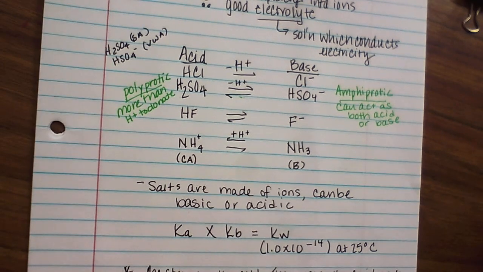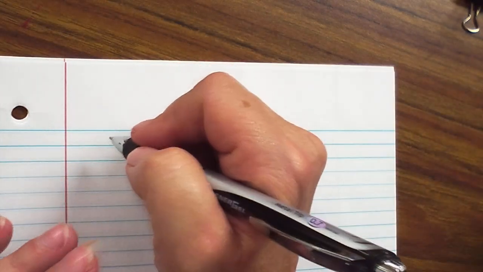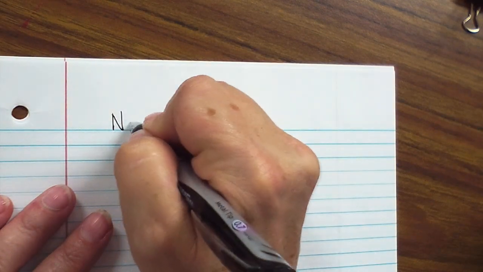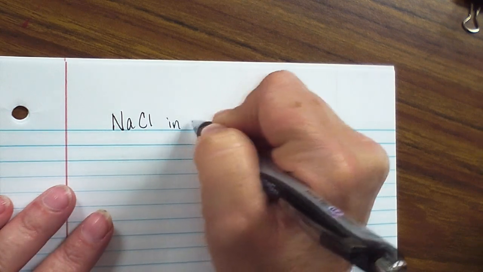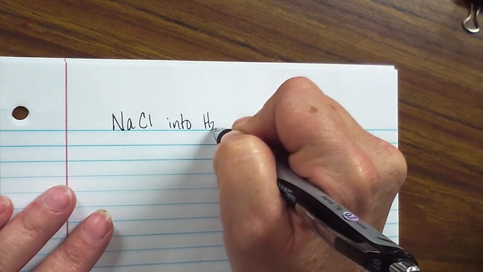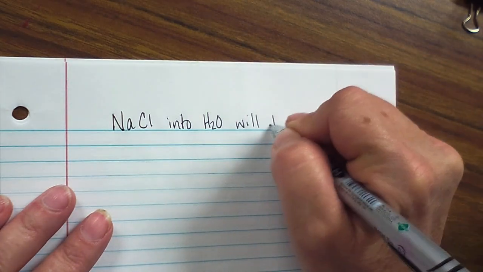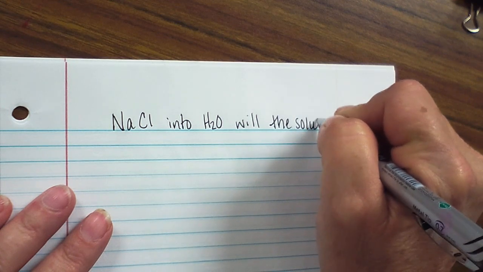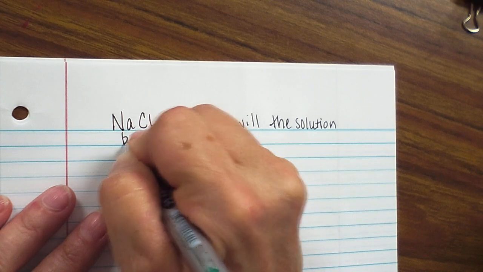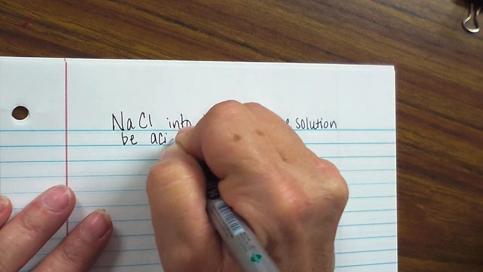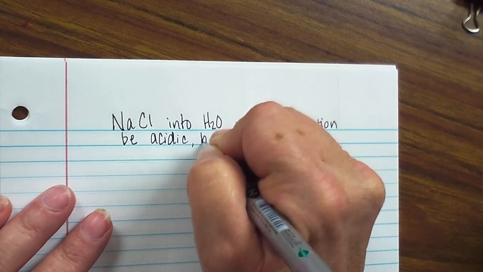So let's take a look at a couple examples, and I'm going to give you the format that you're going to want to use on the free response questions, all right? So the free response question is, they're going to give you a molarity, and they're going to give you everything else, but all we really care about is, if we put NaCl into water, will the solution be acidic, basic, or neutral?